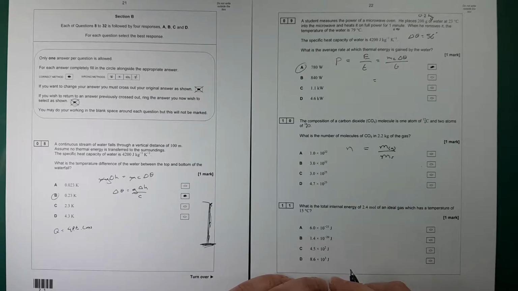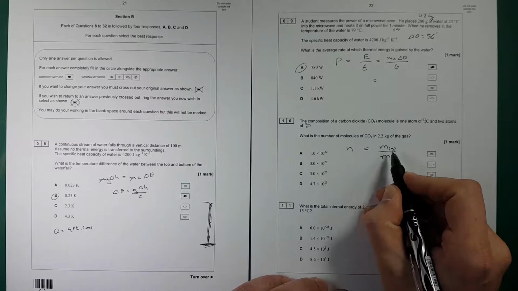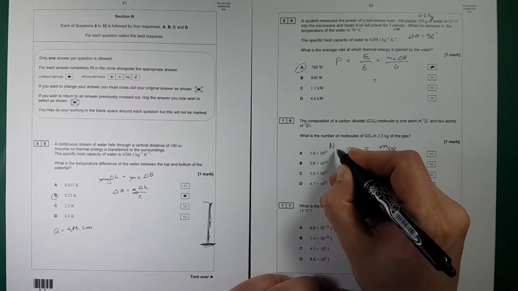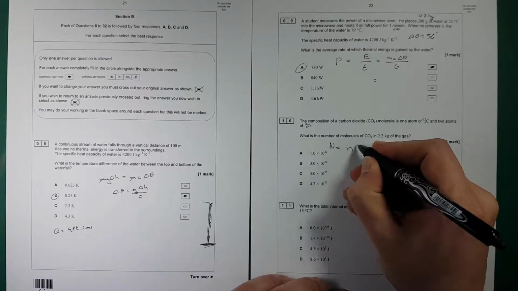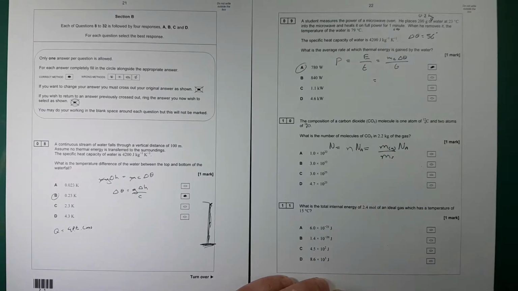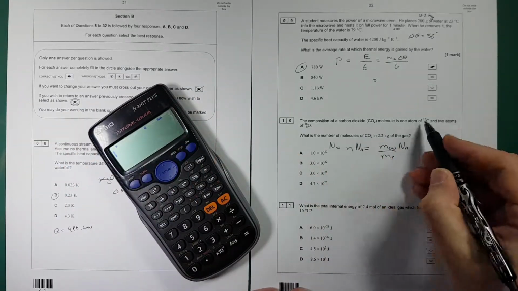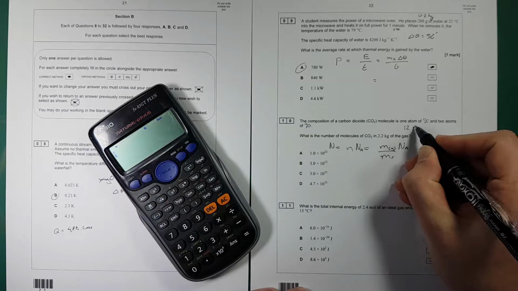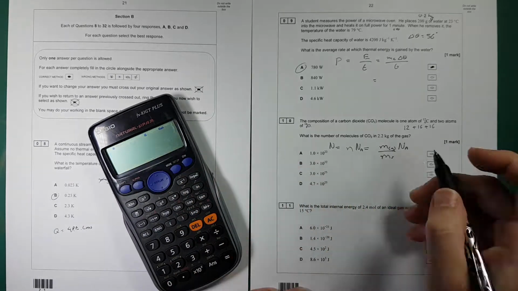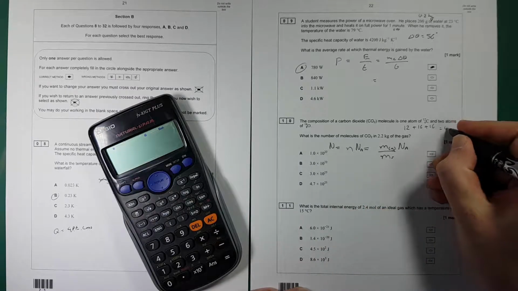relative atomic mass. This is a different one. You don't want this in kilograms, you want it in grams. So then we have the total number of molecules is that times by Avogadro's number. So we just need to add this up. We've got a carbon and 2 oxygens, 32 plus 12, that's 44, isn't it?